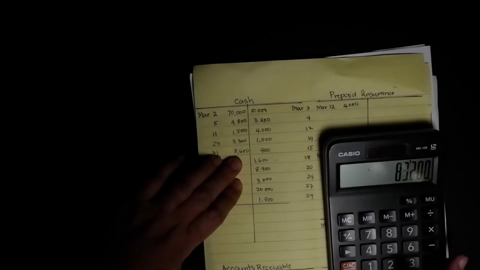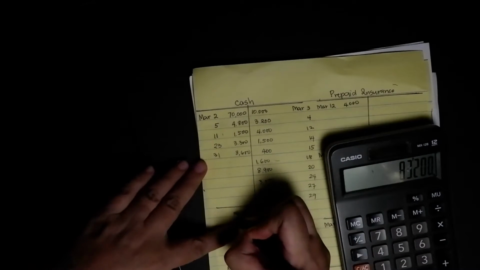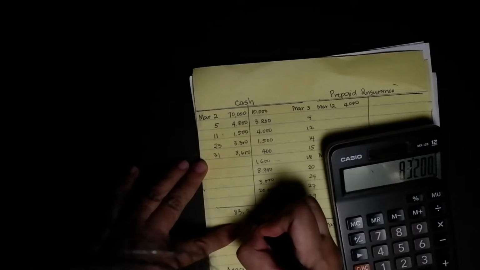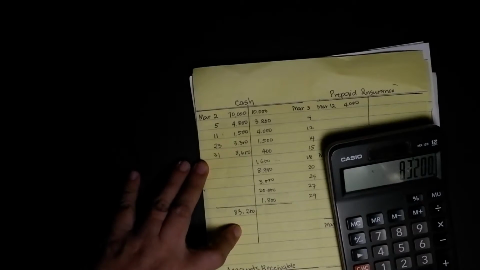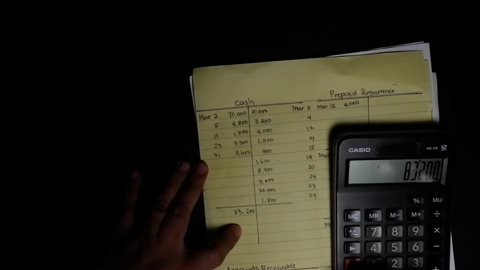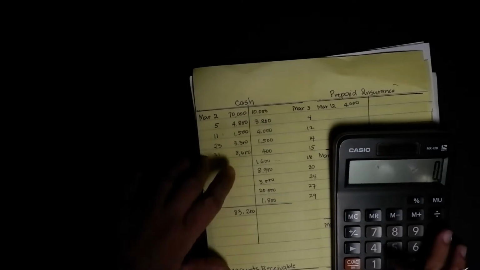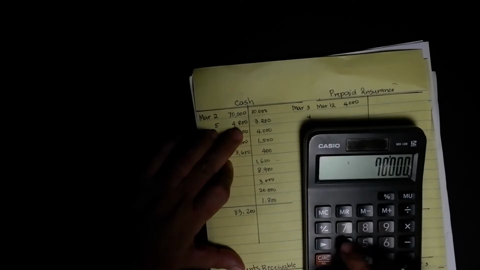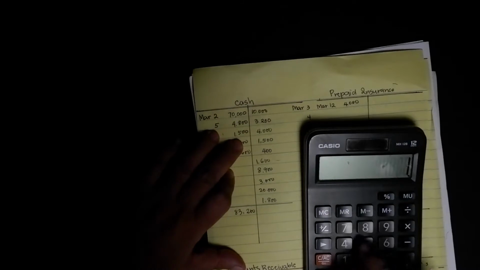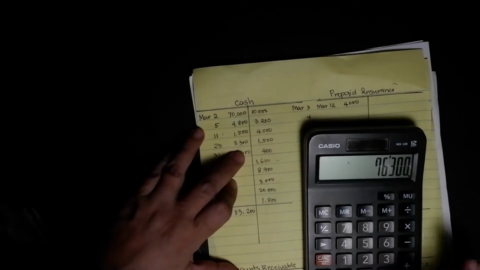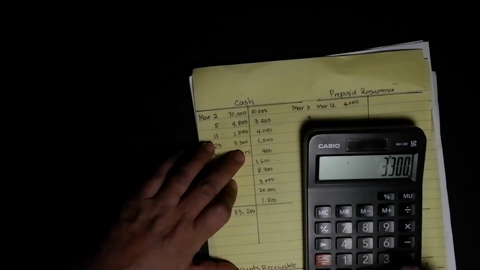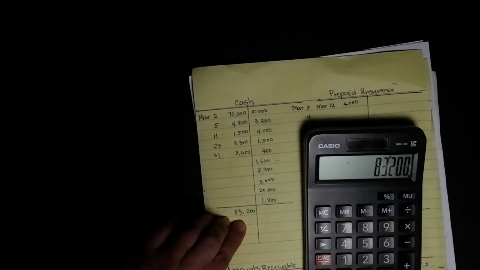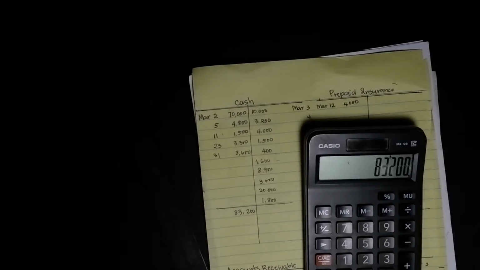That is 83,200. This is footing. Let us check it again. 70 plus 48 plus 15 plus 33 plus 36. So that is 83,200.